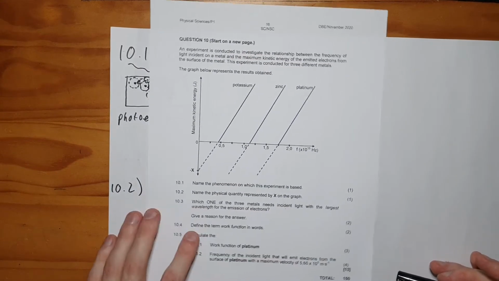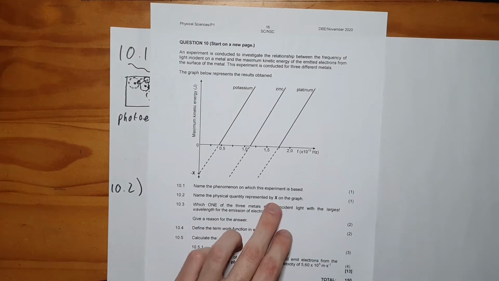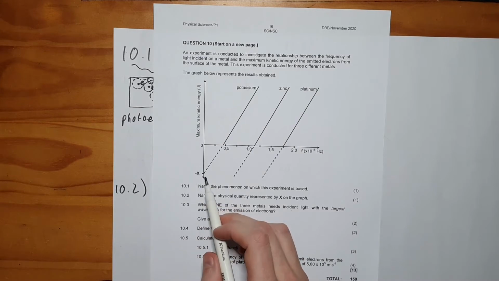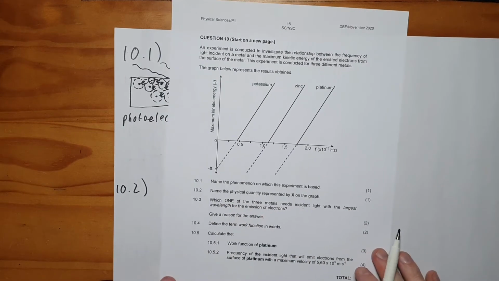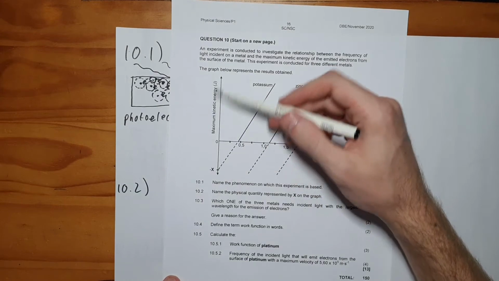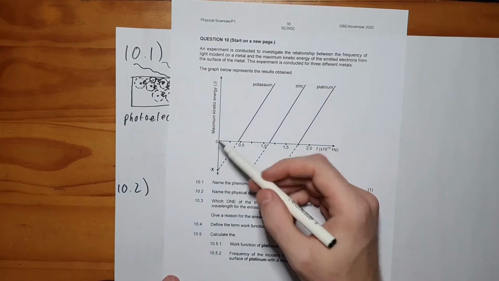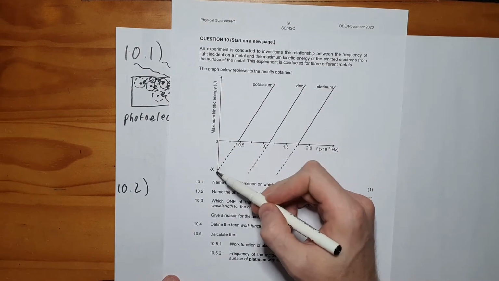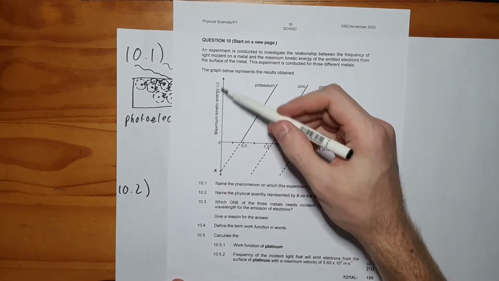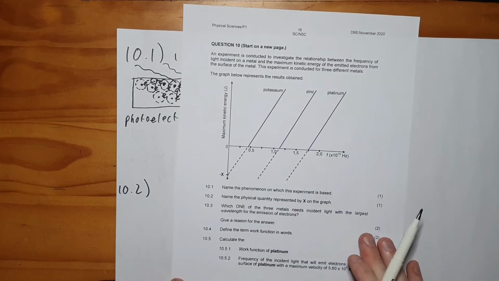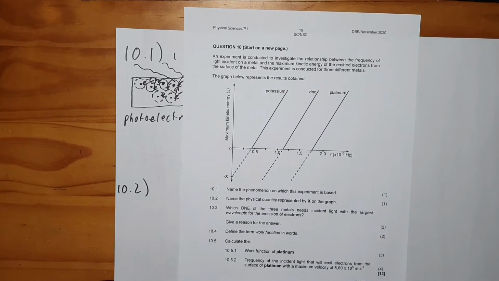Now 10.2 asks for the type of physical quantity represented by x on the graph. Note that x is down here on the bottom of my y-axis. It's a negative x that's being represented there, but we know that the maximum kinetic energy is being represented on my y-axis. So if I take the difference between 0 and negative x, I'm taking the change in kinetic energy. And if I'm taking the change in kinetic energy, then I'm dealing with my work function.